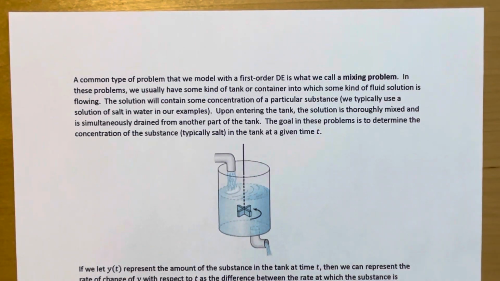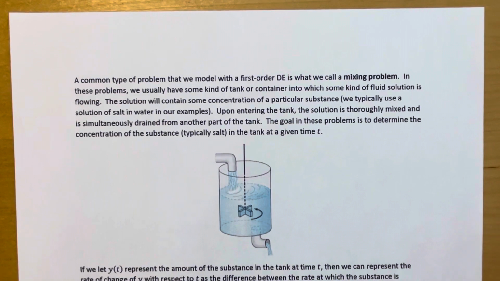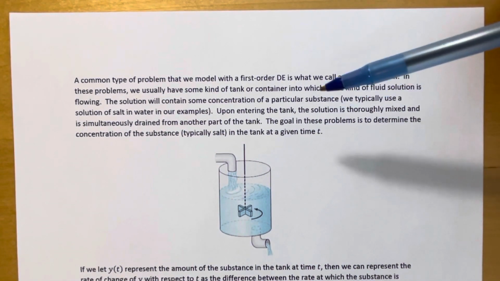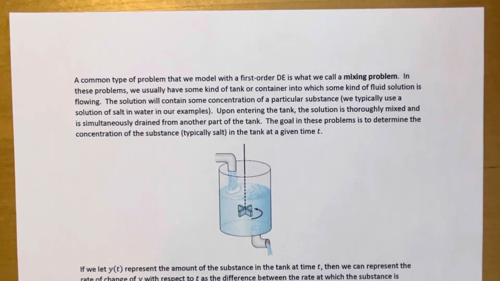All right, so we've so far been working on what we call separable equations and separating variables to solve those equations. We haven't looked at any applications of these yet, so we're going to look at one before we close out this section. This is a type of problem that shows up a lot towards the beginning of a differential equations class, and we call them mixing problems.